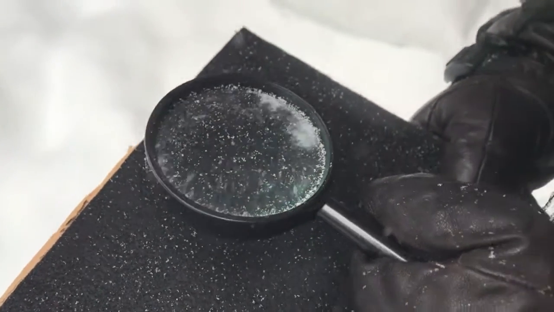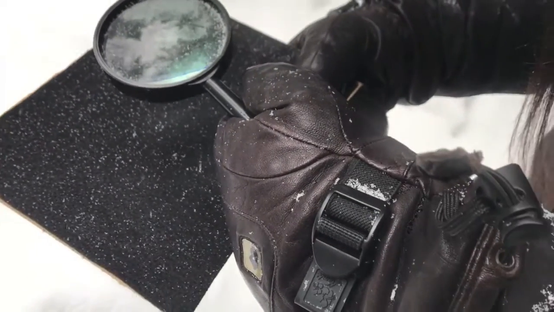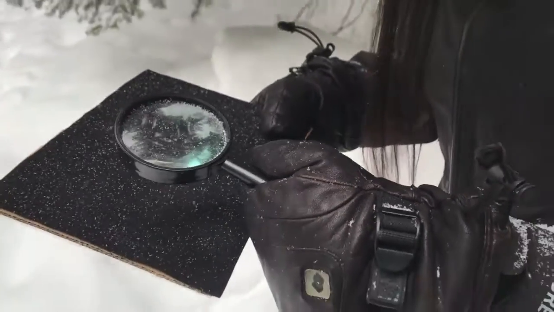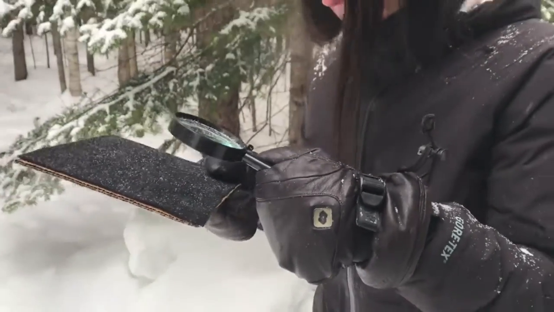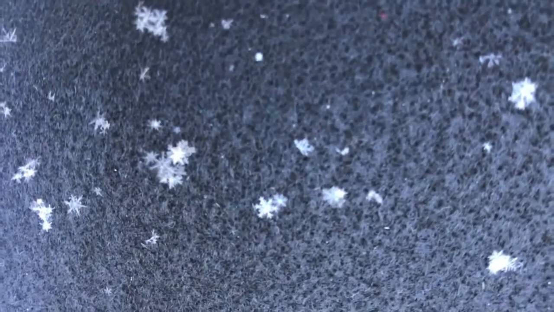I'm seeing a few stellar plates and also a few hexagonal plates. You can see they're falling in clumps. There's a few stellar plates all attached to each other. And there's also a few singular ones.